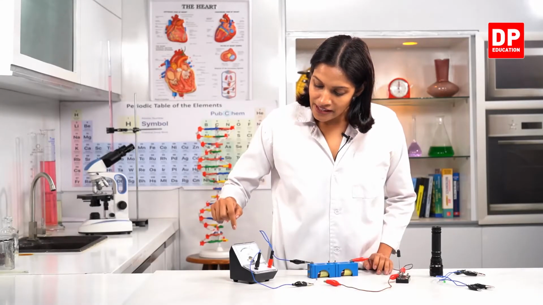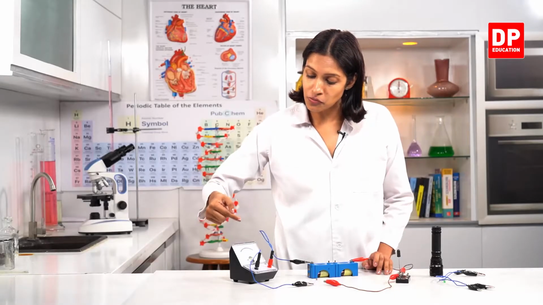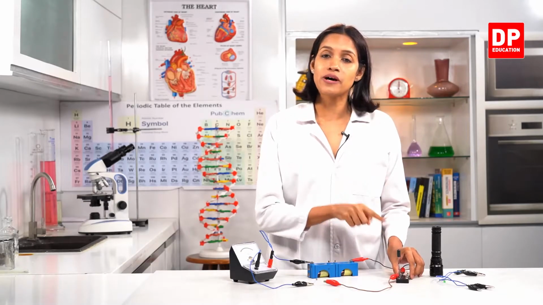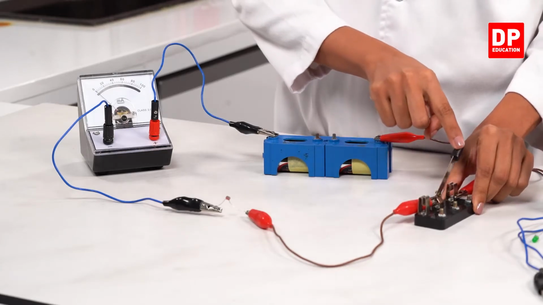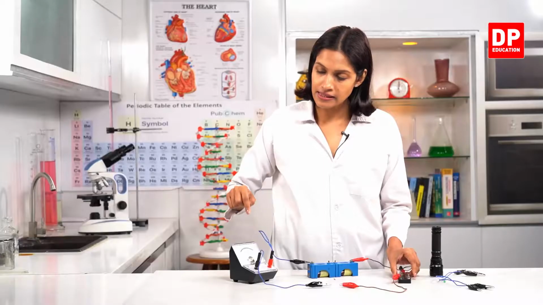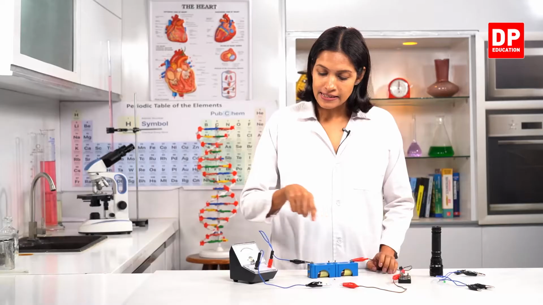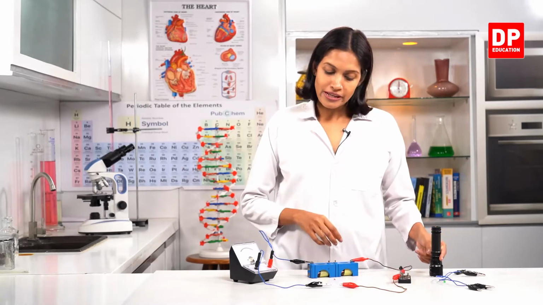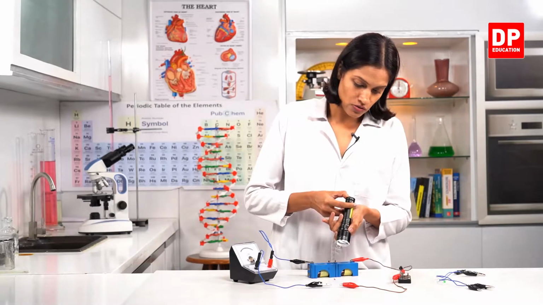You all can see where the indicator of the ammeter is at the moment. It is at 0. You all know that the indicator moves only when electricity passes through this circuit. At the moment the switch is open. That's why this indicator is at 0. So I'm going to close the switch. Observe what happens. You can see the indicator of the ammeter moves, which means at this point electricity passes through the circuit. Right. Now I'm going to direct torchlight onto this LDR. I'm going to switch on this torch.